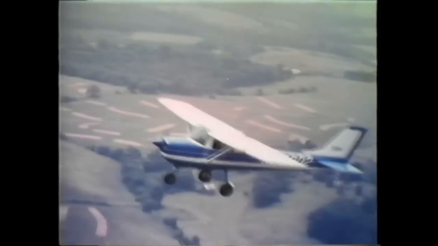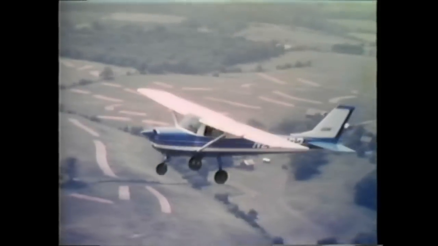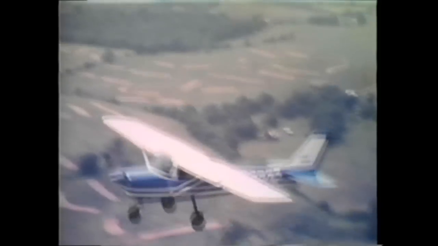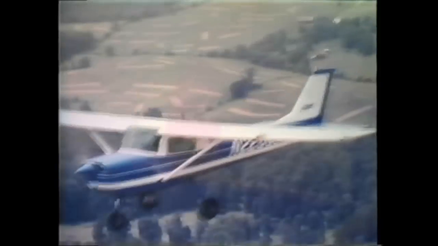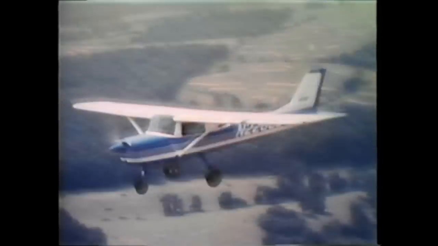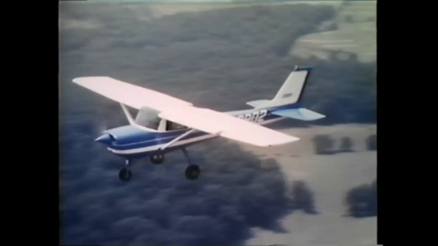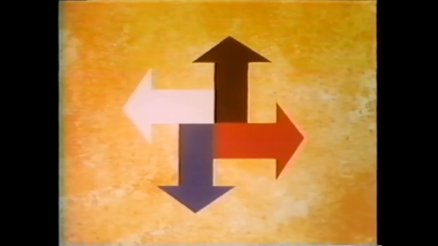In steady level flight, all forces are in balance. Thrust equals drag, and lift equals weight. And this forces in balance relationship is so important a principle of aerodynamics that it too should have one of our tags. Let's make it with 4 equal arrows for lift, drag, thrust, and weight.